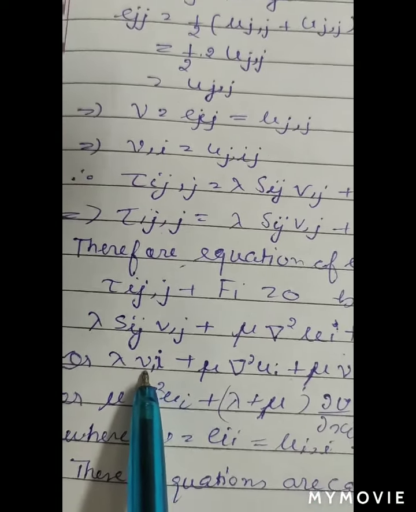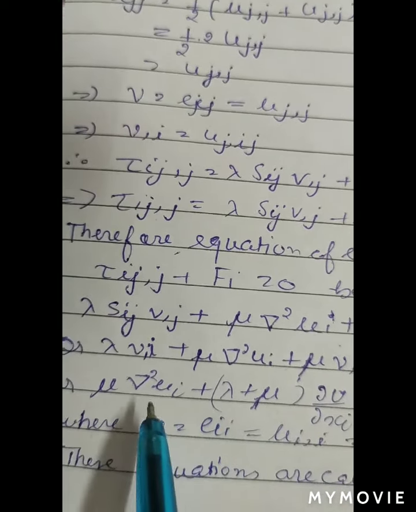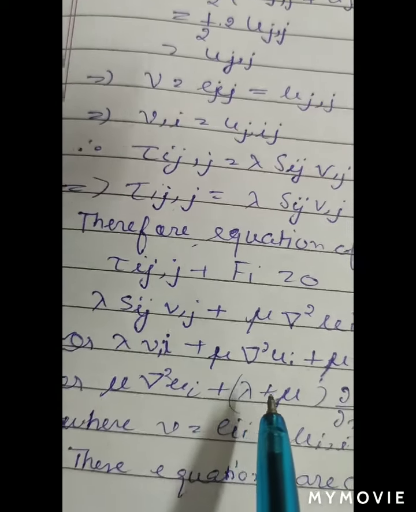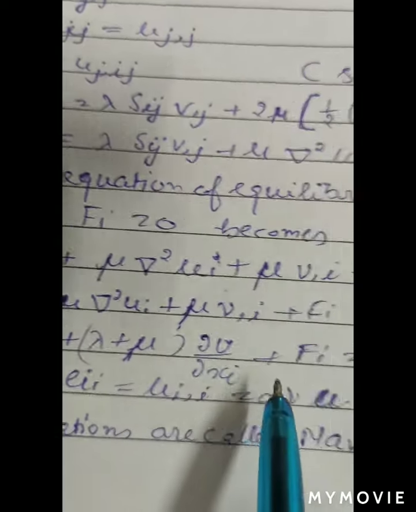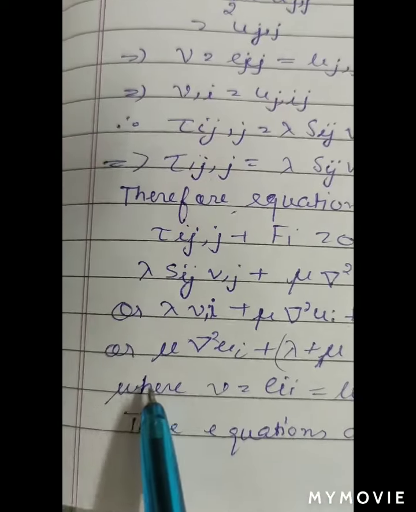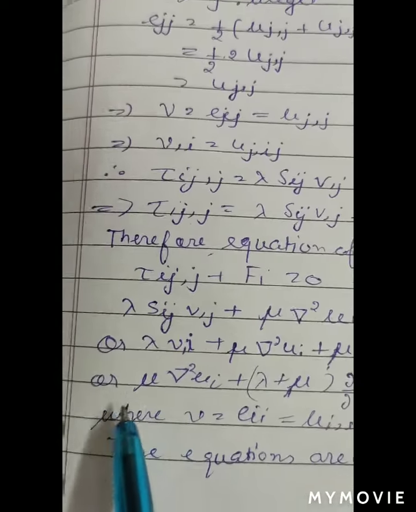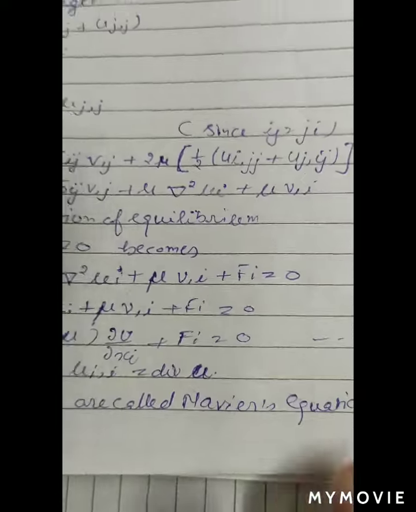Taking lambda v,i and mu v,i common, we have mu del square ui plus (lambda plus mu) d v by d xi plus fi is equal to 0, where v is equal to u i,i or divergence of u. These are called the Navier equations.